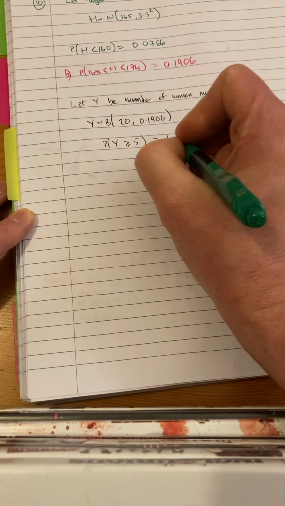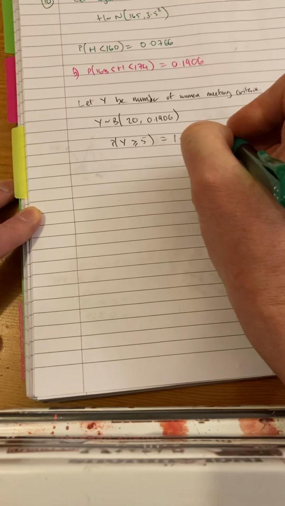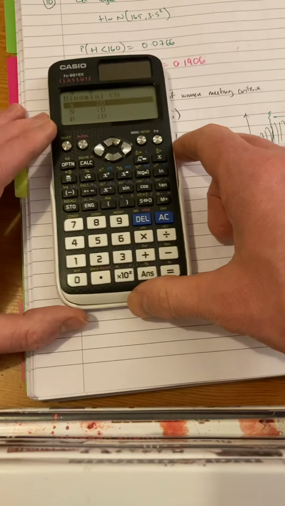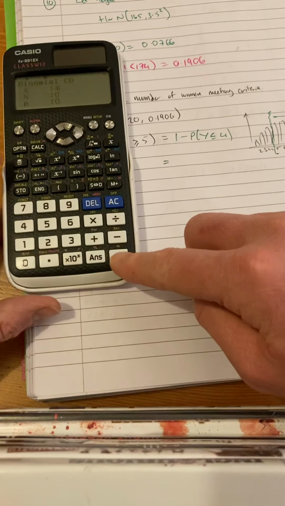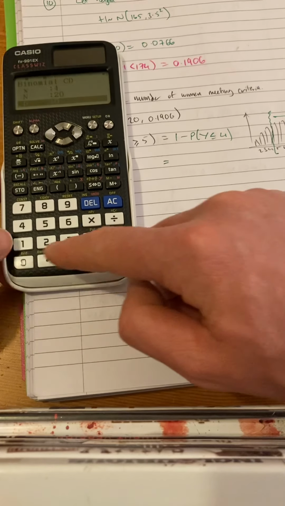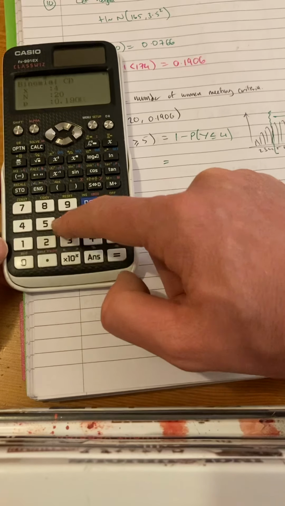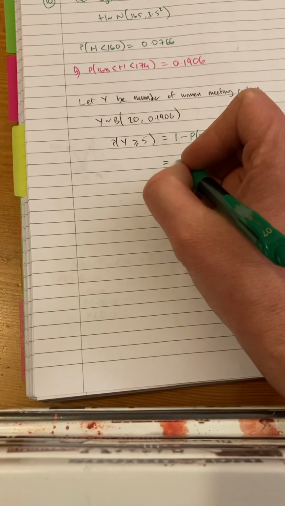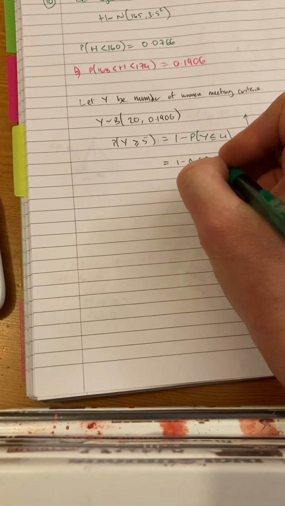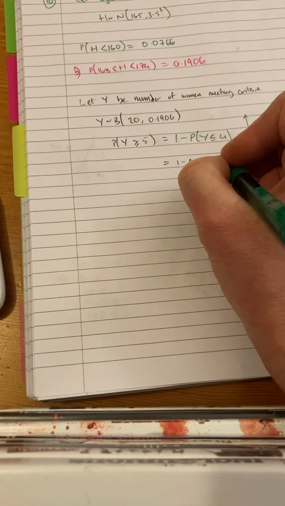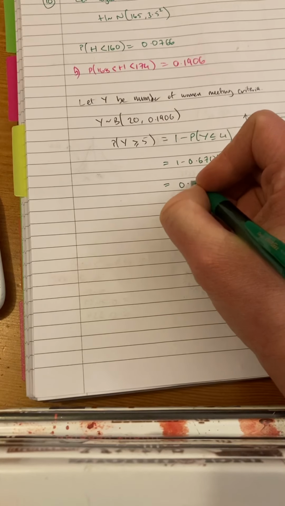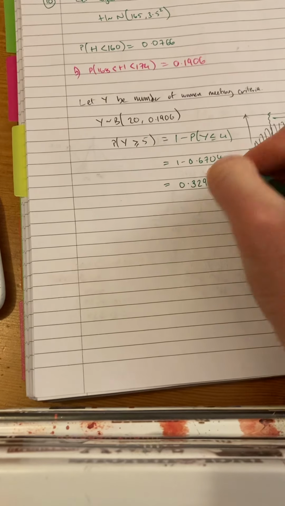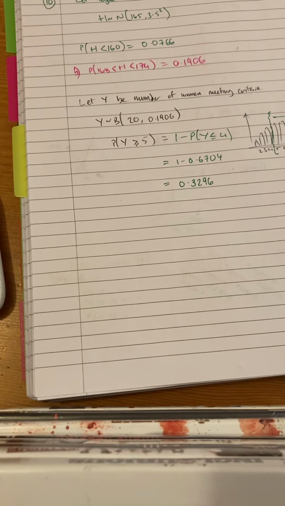That's 1 minus the probability Y is less than or equal to 4. So if I work that out, X is 4, N is 20, P is 0.1906, and then equals. So that's 1 minus 0.6704, and that is 0.3296. Okay, now that's all I have to say.